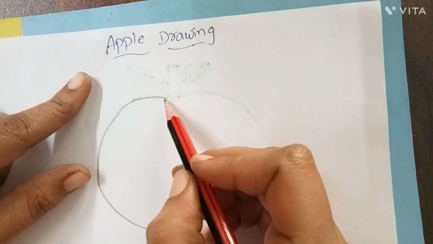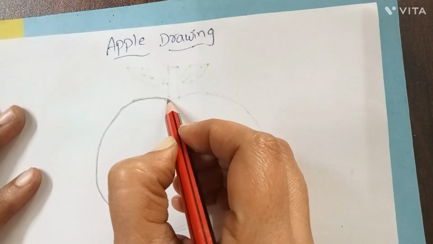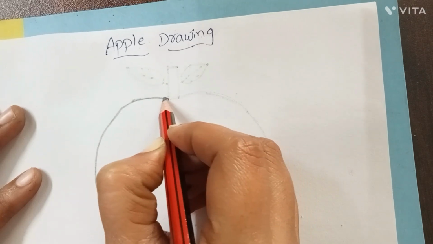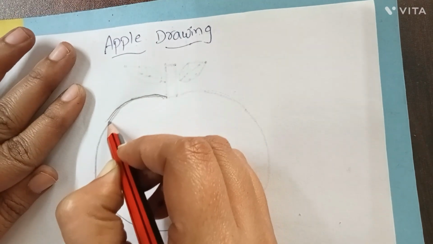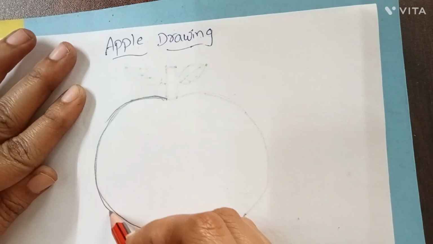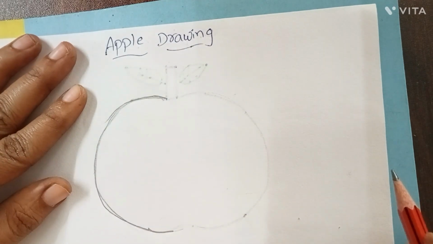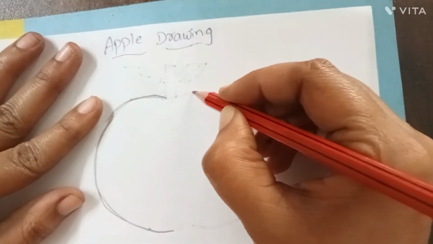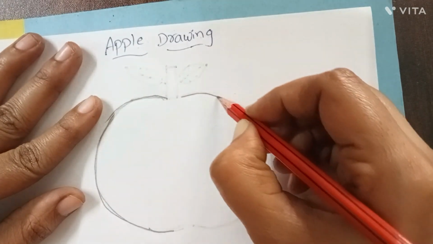Here I am going to draw with the alphabet C. First you can draw a C. You can draw the alphabet. And on this side, you can also draw C in reverse.